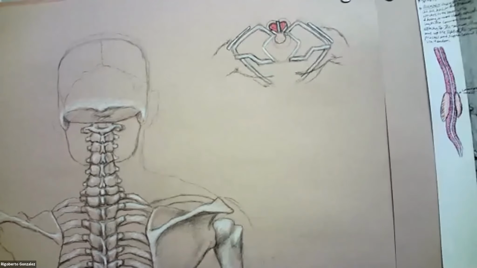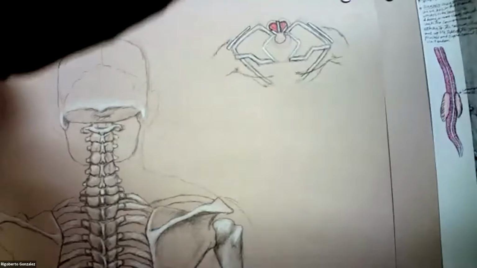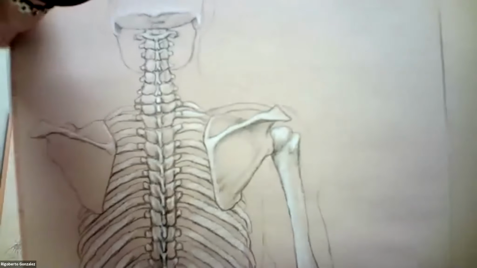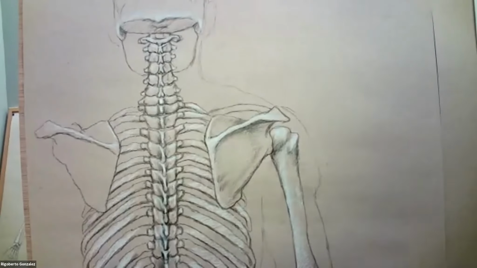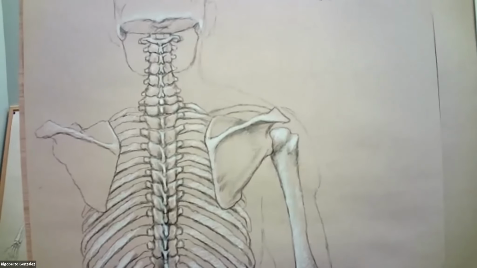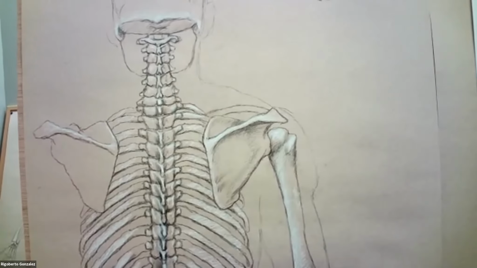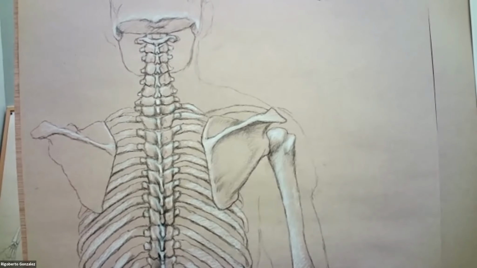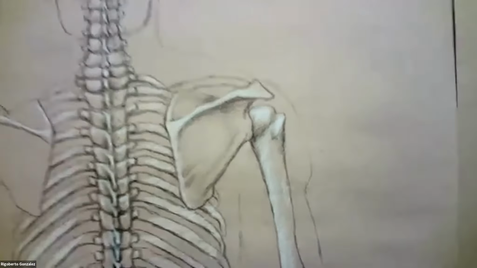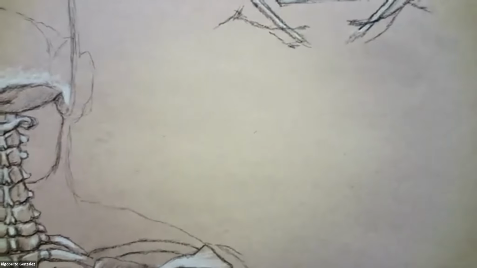I think I gotta pick up the drawing a little bit. Now just take a final look at this here.